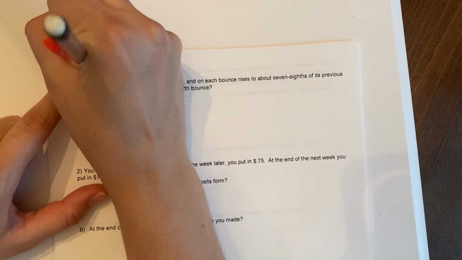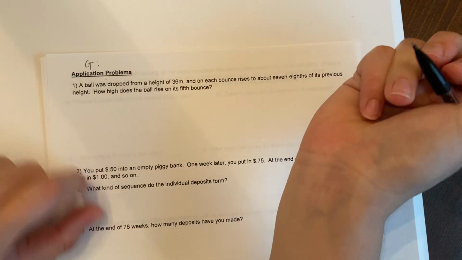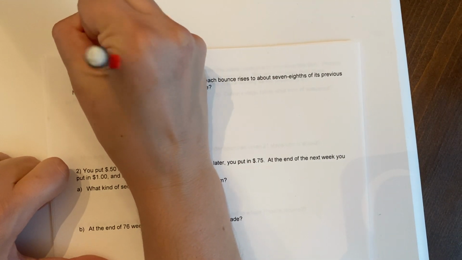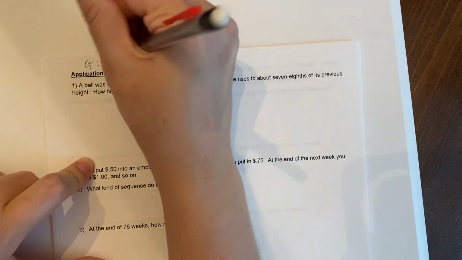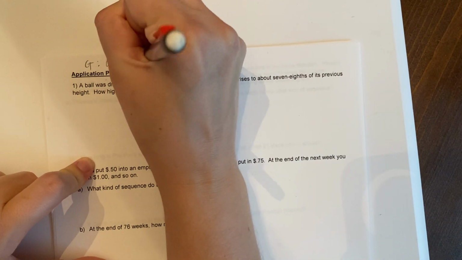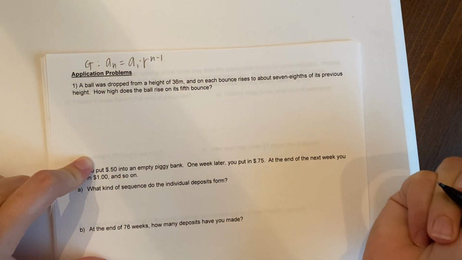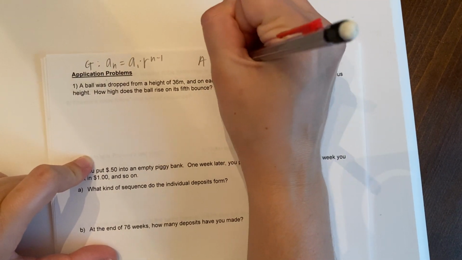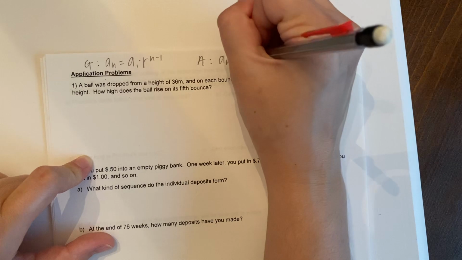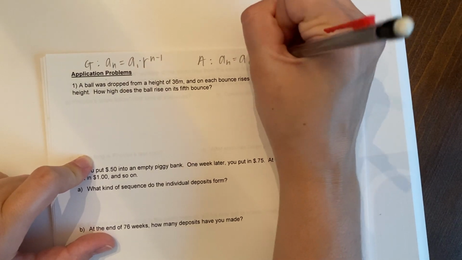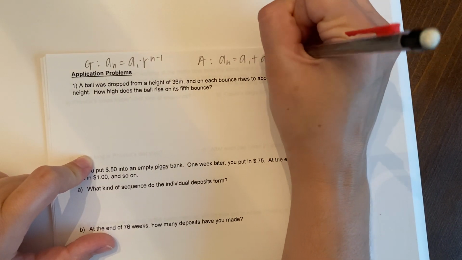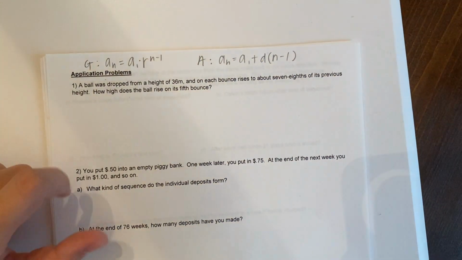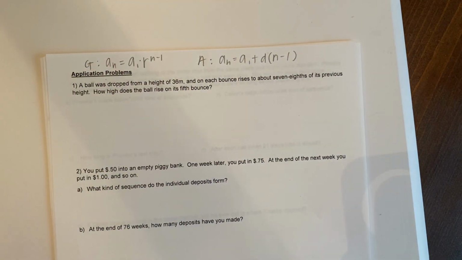If we are doing geometric, the nth term, so a sub n, remember is a sub 1 times r to the n minus 1. But then arithmetic, a sub n is a sub 1 plus d times n minus 1. So we're using those throughout this. So let's take a look at the first problem.